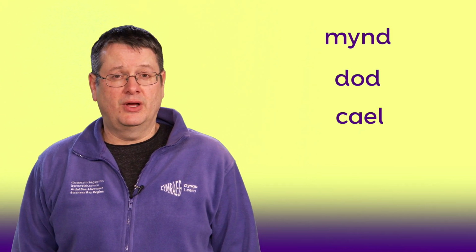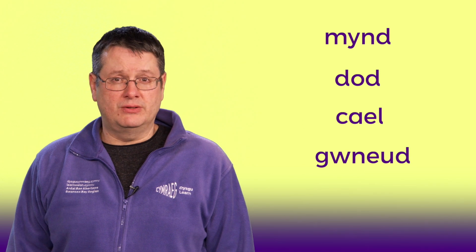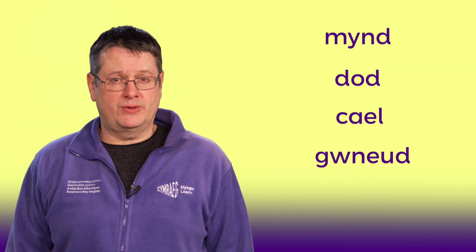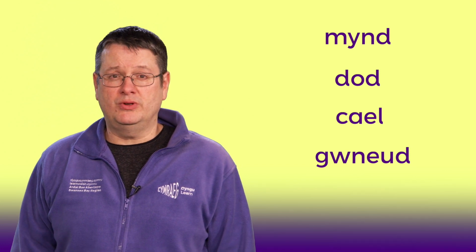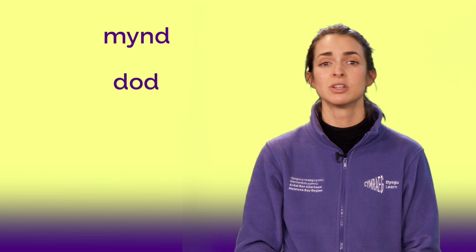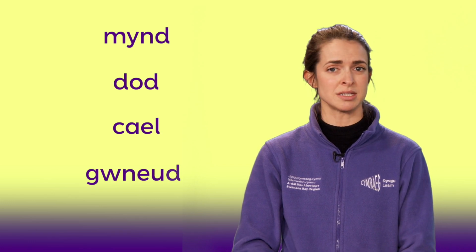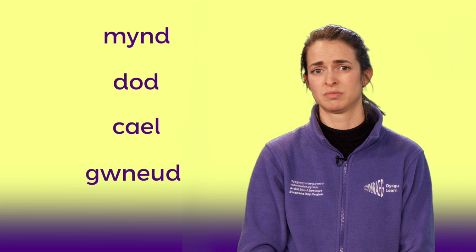These are mynd, to go, dod, to come, cael, to have, and gwneud, to make or to do. These four verbs have their own unique patterns. So remember, mynd, dod, cael and gwneud are irregular verbs.